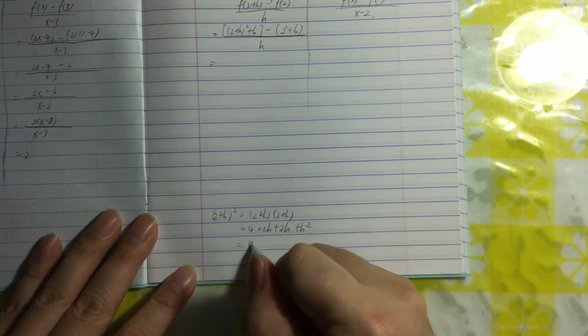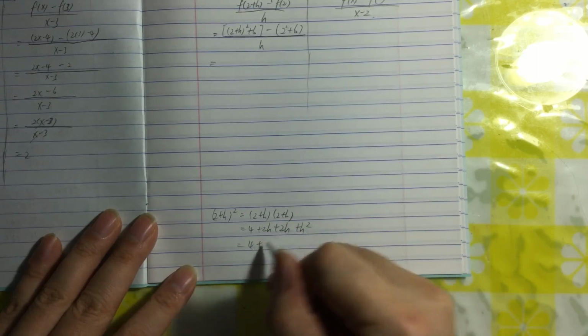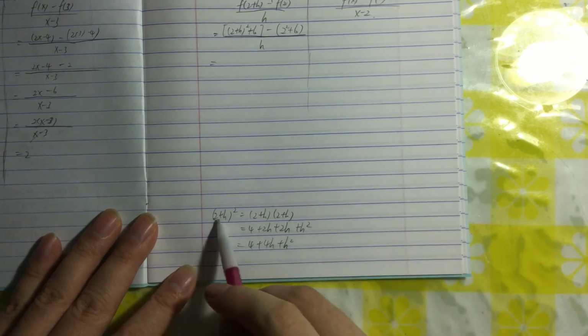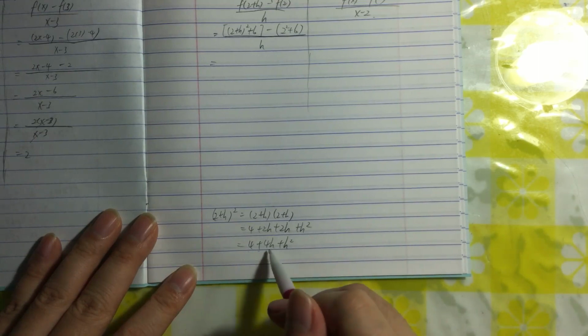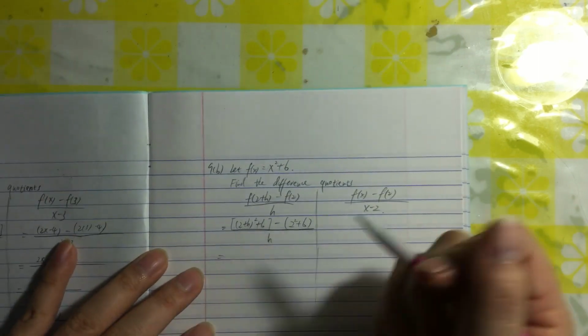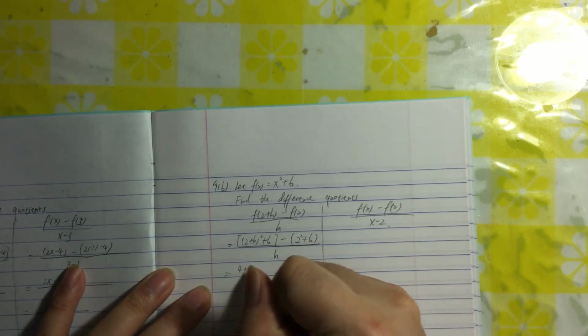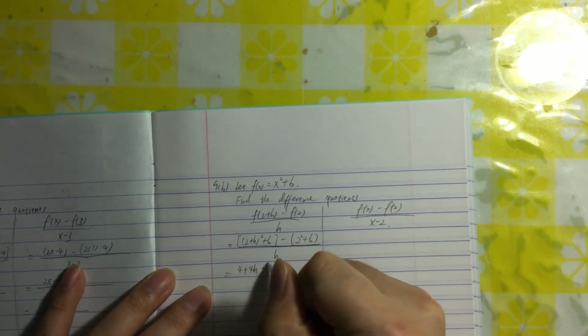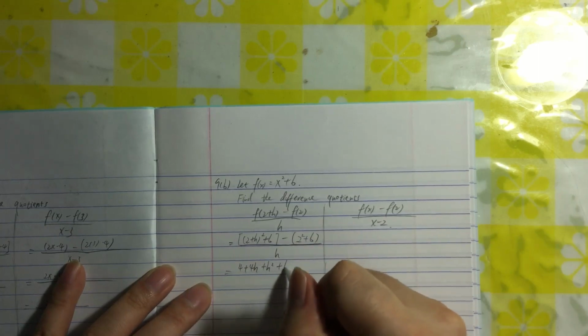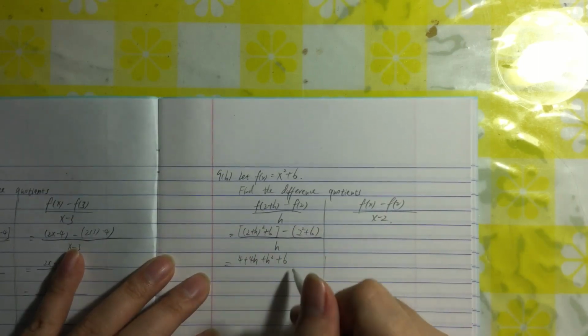If we combine like terms, 2h plus 2h is 4h. So the answer for 2 plus h squared is 4 plus 4h plus h squared. That's the perfect square here. Then plus 6. That's the first bracket.